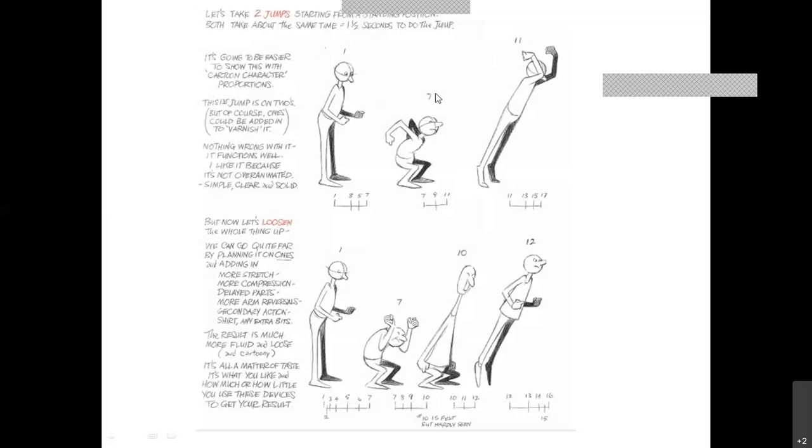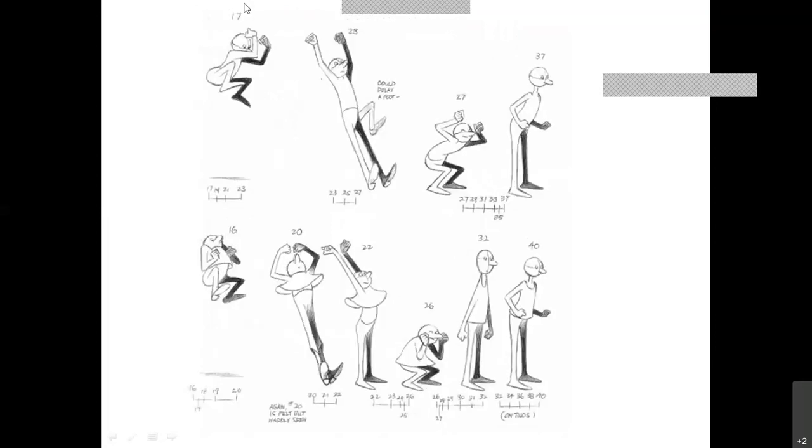Keyframe number 7 is the antic pose. Remember, he has to go down before he goes up. Keyframe number 11 is the take off or the stretch pose. Number 17 is the hang time pose.